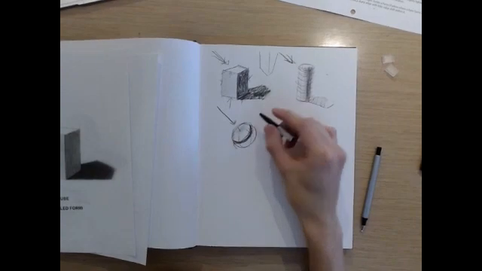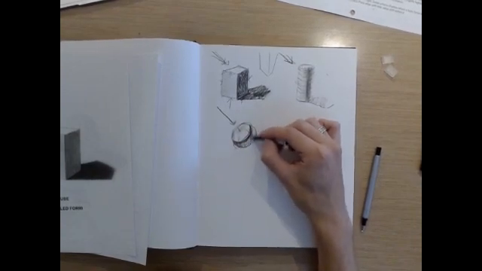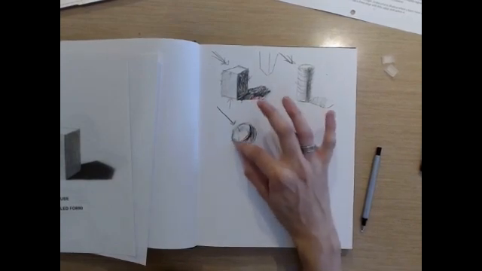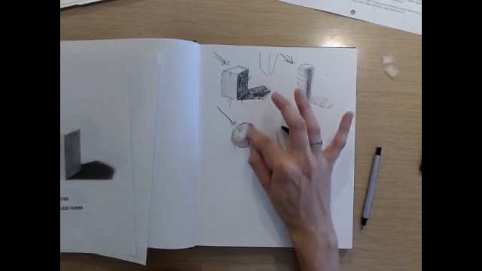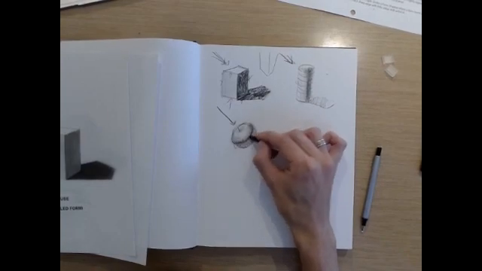So we have the core shadow. It's darker down here. So a little bit lighter in here. Touching this.